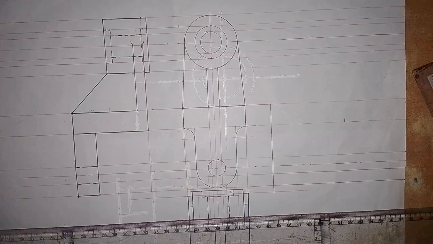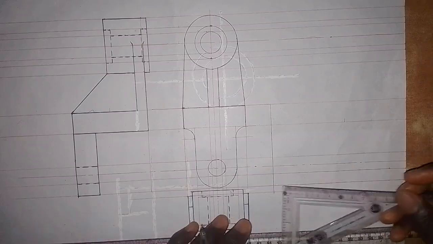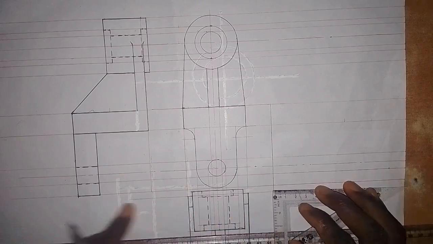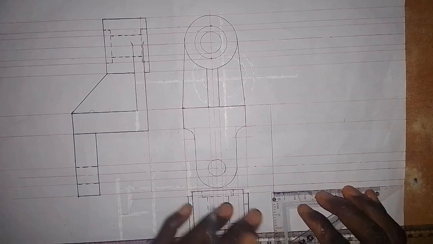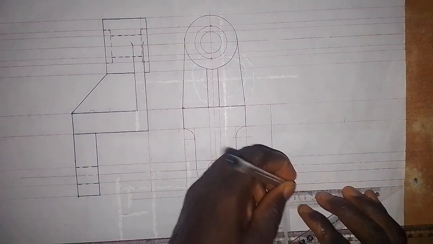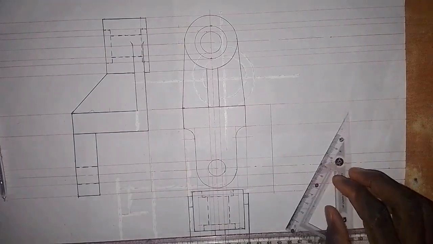So what I'm going to do right now is come down here. I will come down onto this line. The thickness from here to here is 20 millimeters. I will take a measurement of 20 millimeters. This is 20 millimeters here, and I'm going to draw this line.